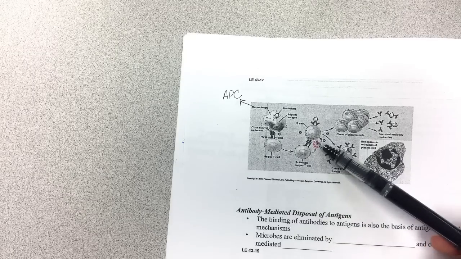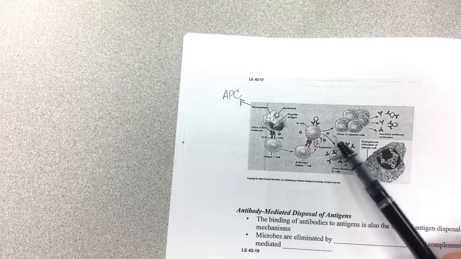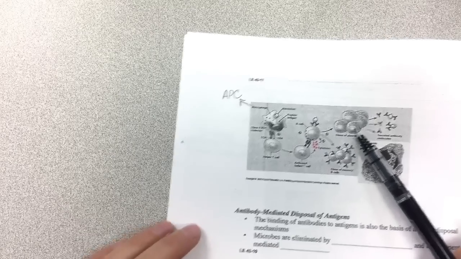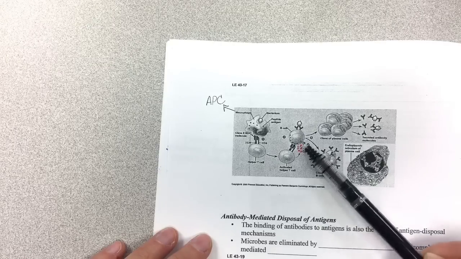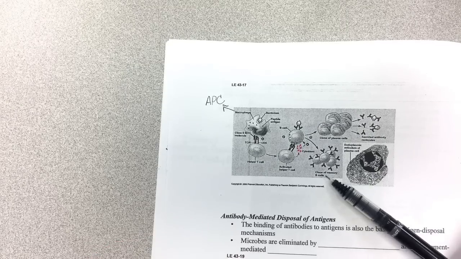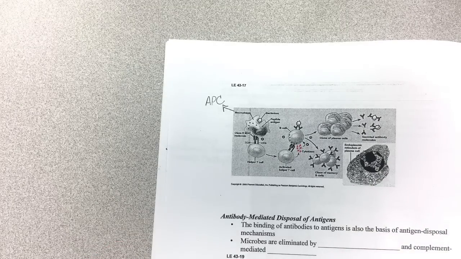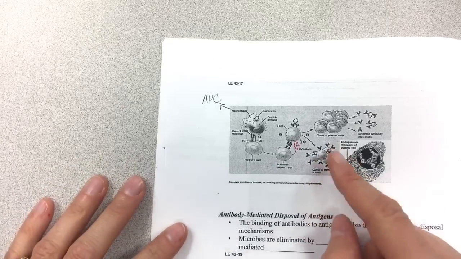Helper T cells release the cytokines, and the B cells are now activated. And what do they do? They divide and differentiate. They clone the plasma cells, which secrete antibodies, and they clone the memory cells, which, remember, are the long-lived parts that are going to be helpful for the second infection. And so that's what this here is.